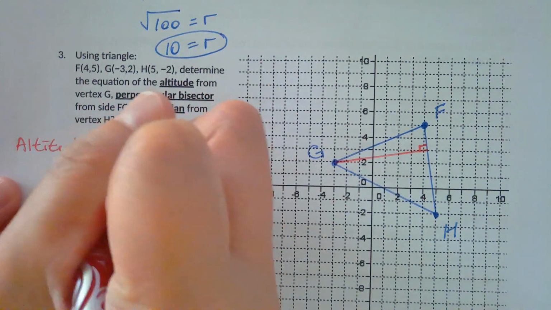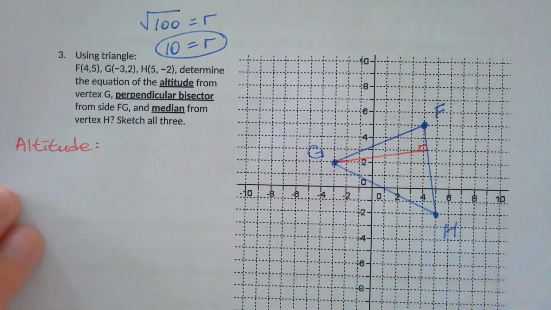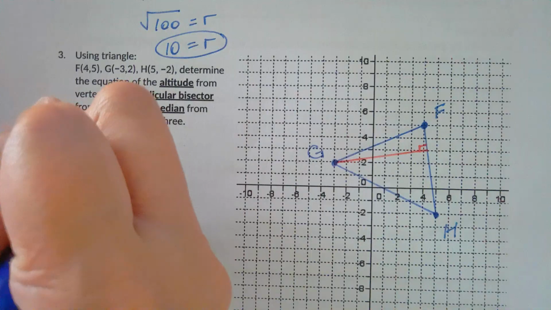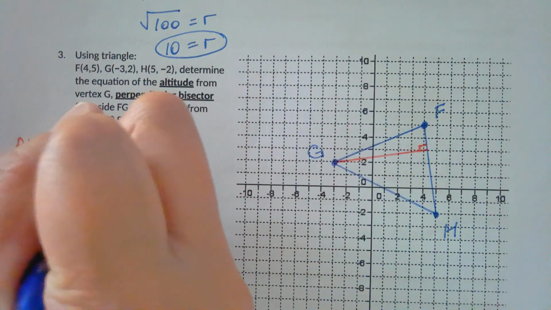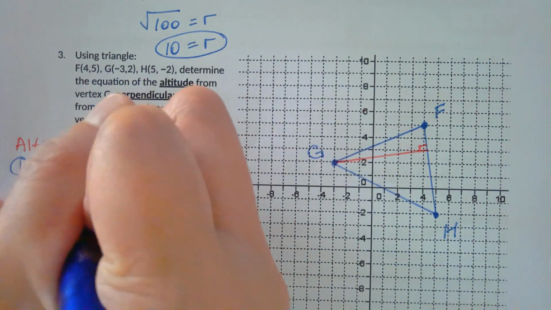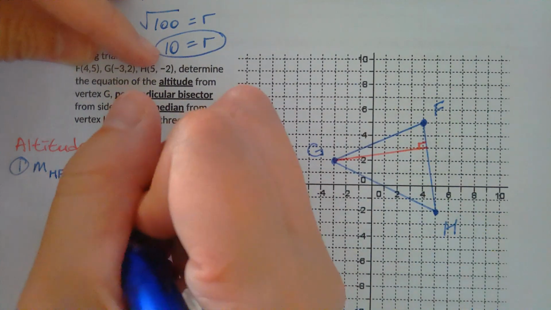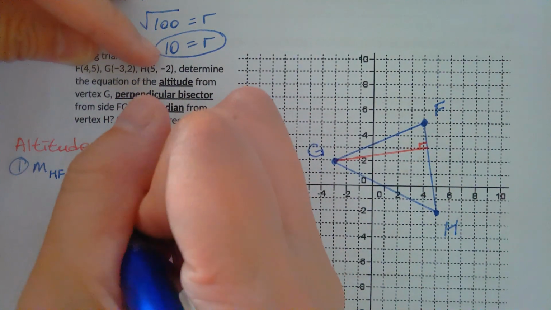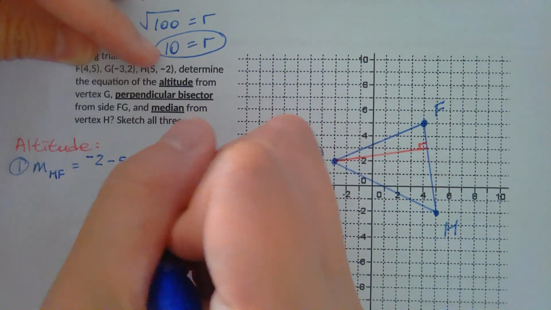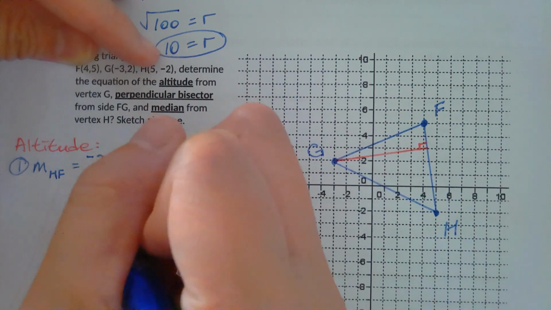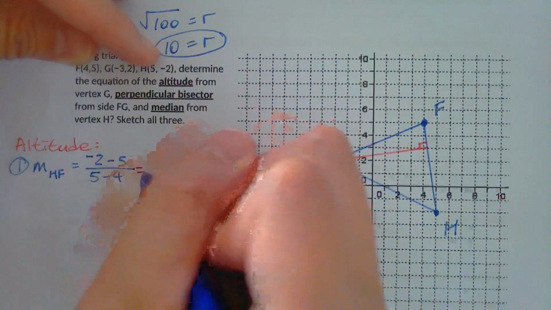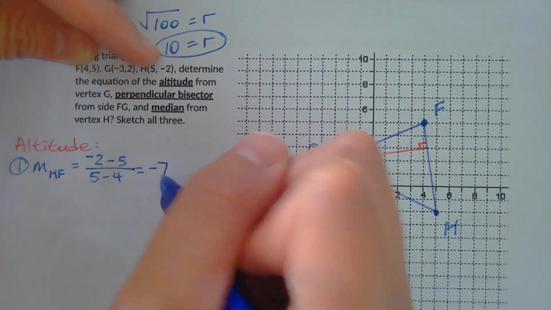So for altitude, first step, I want to find the slope of H and F. Okay, so H and F, y2 minus y1 over x2 minus x1, so negative 2 minus 5 over 5 minus 4, so I get negative 7.